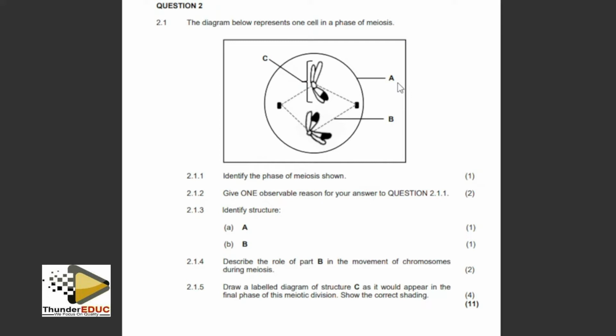Yes, identify the phase of meiosis above. Because they are single chromosomes, therefore it's gonna become what? It's gonna become metaphase 2, because they are single. If they are double, then it becomes metaphase 1. Metaphase 1. But here, single, metaphase 2. All right. Let's go to another question.